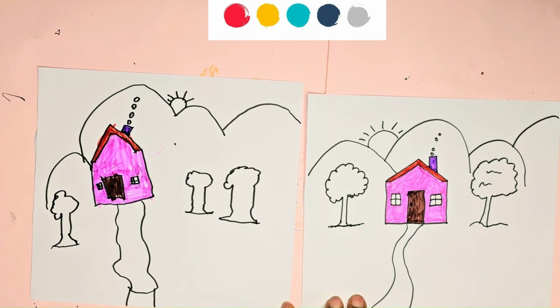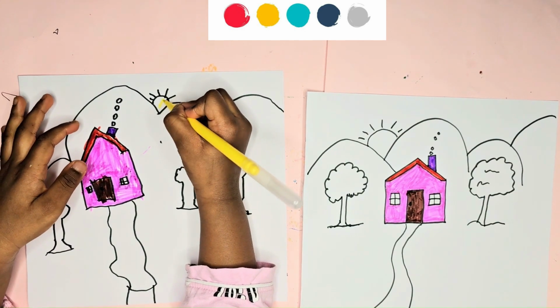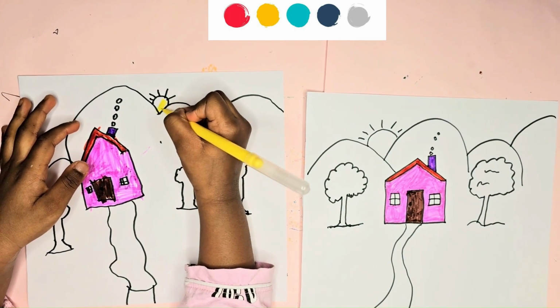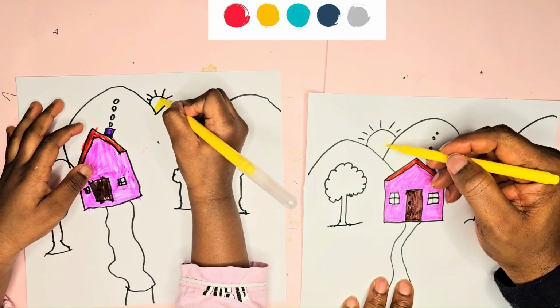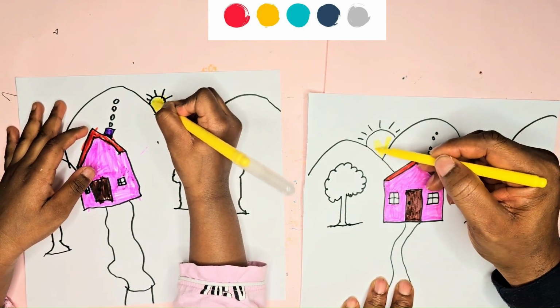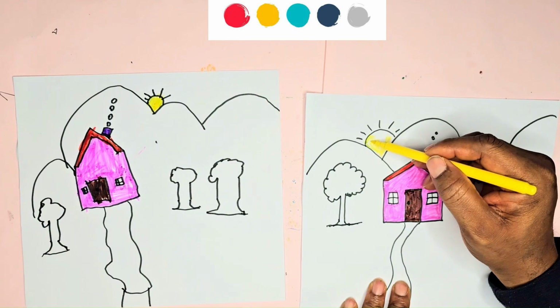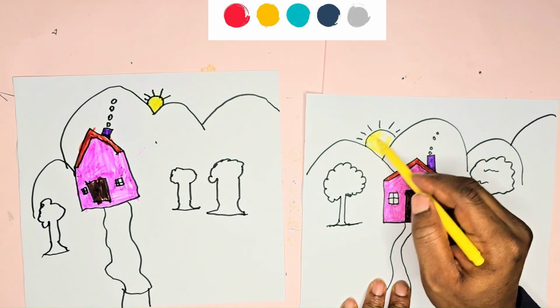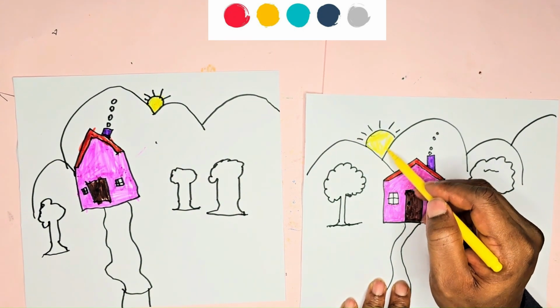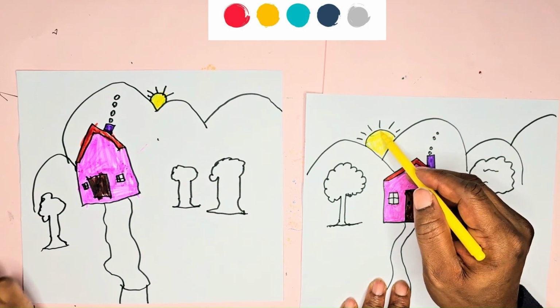Alright. Yellow for what? For the sun? Yeah. Oh, we're doing the sun. But okay, it's okay. Let's do the sun. And then we'll go back to the house because we're yet to complete the house. The window of the house, we're yet to do the window.